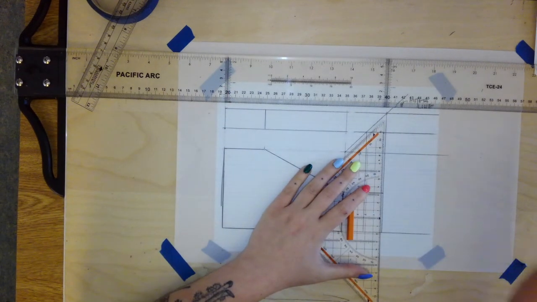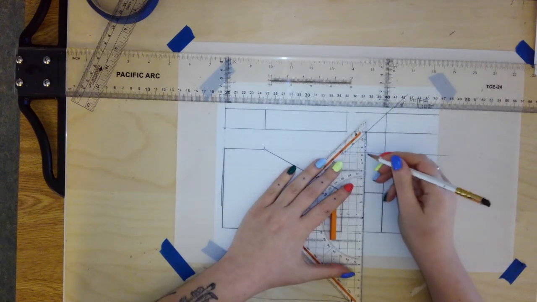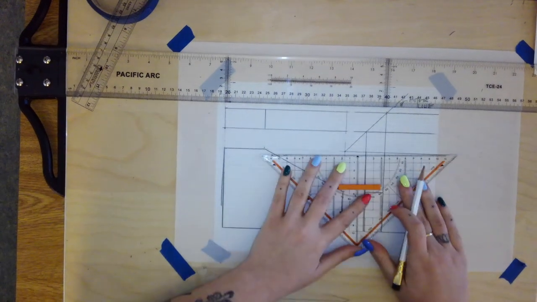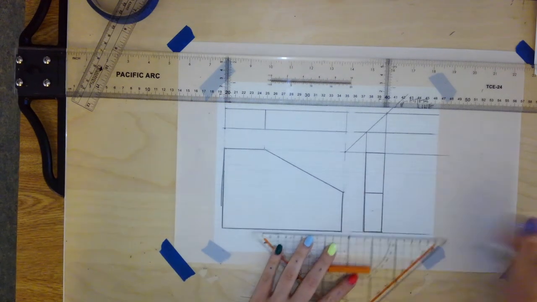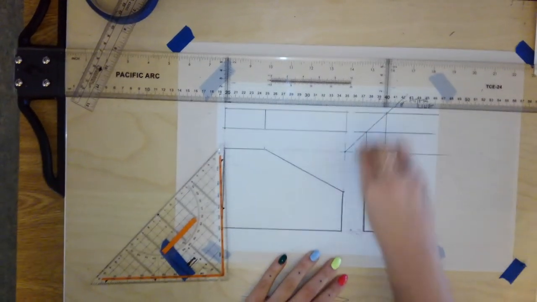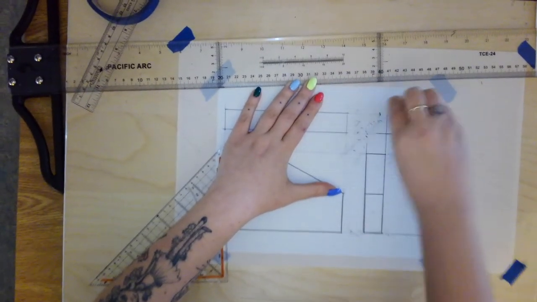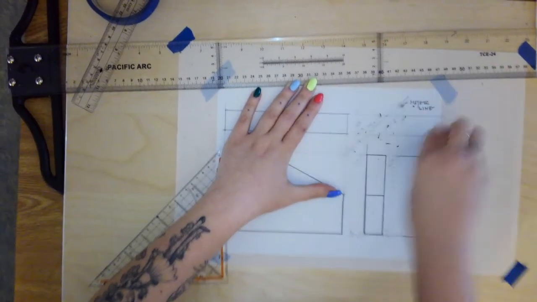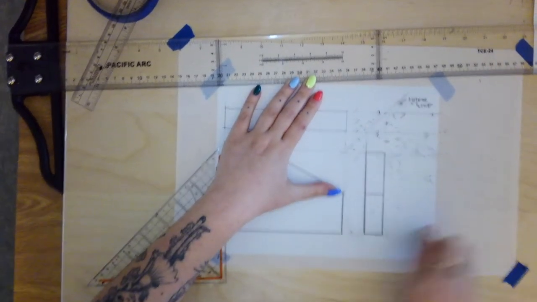And just like with our top view, we can't see the slope necessarily, but we can see that there's a difference between this face and this face. And then I would erase all of my guidelines. Another thing I really like about vellum paper is that it is very easy to erase on. Even though it smudges, you can get rid of the smudges really easily.